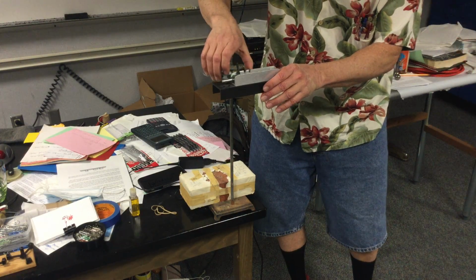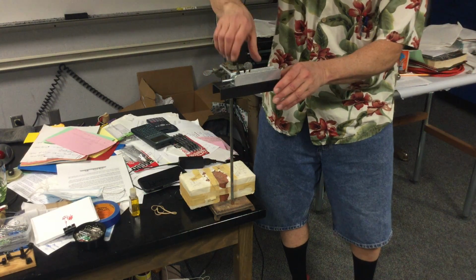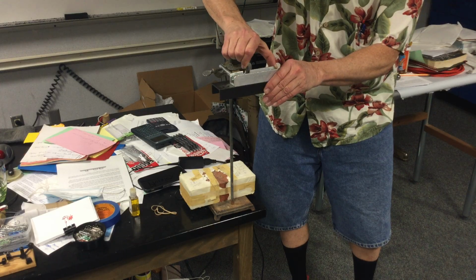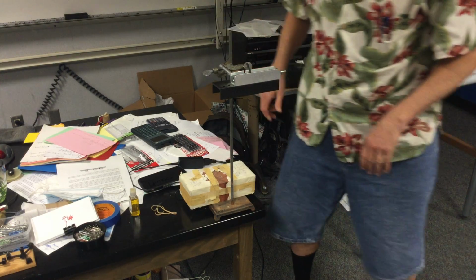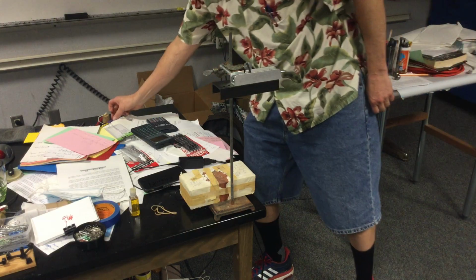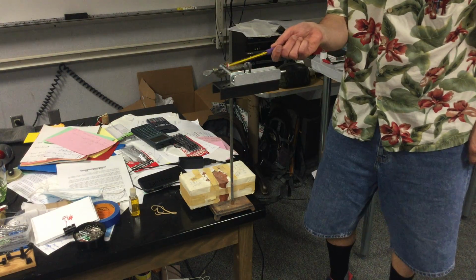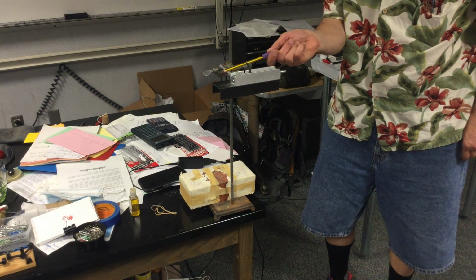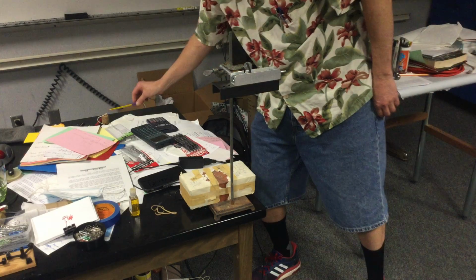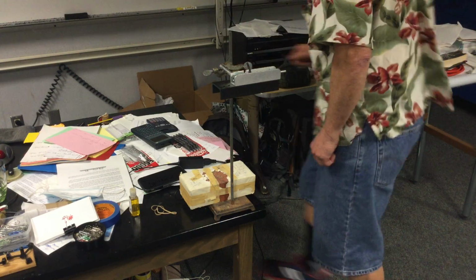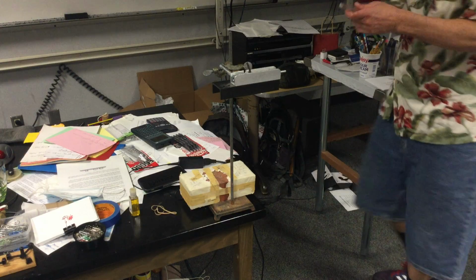And what this consists of is a device, and I think I'm going to need, let's see. Can I hit this? Yeah, I'm going to have to get something a little bit more substantial.